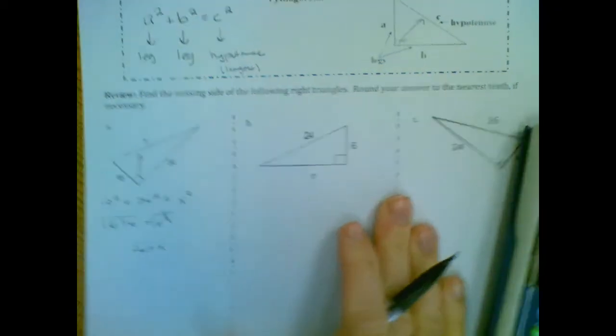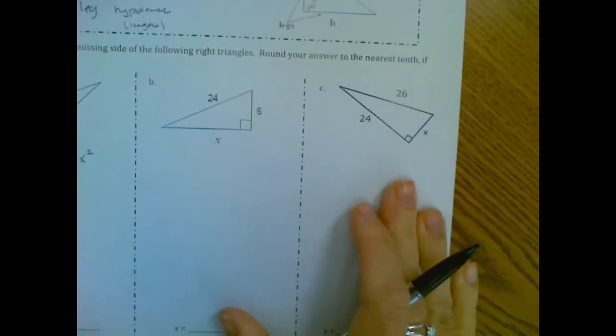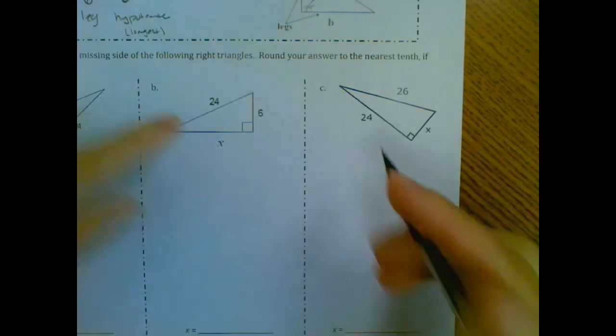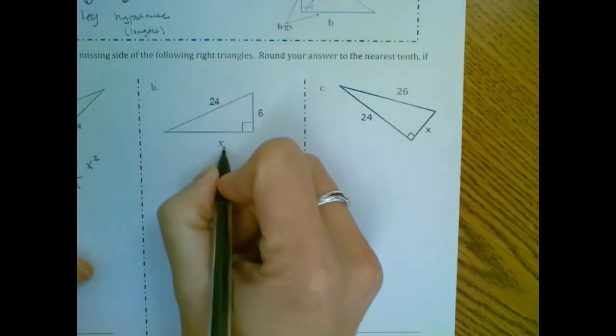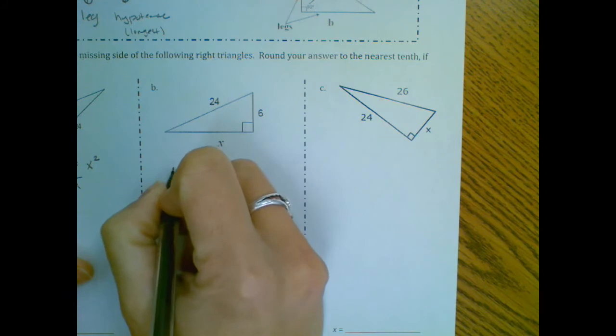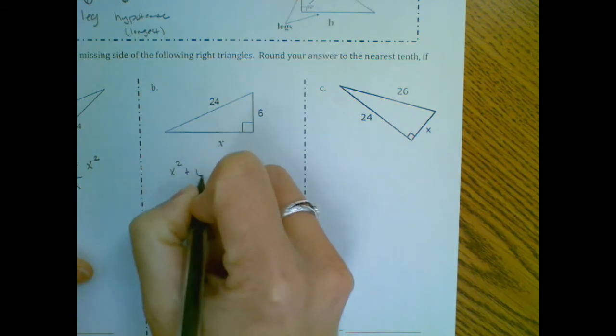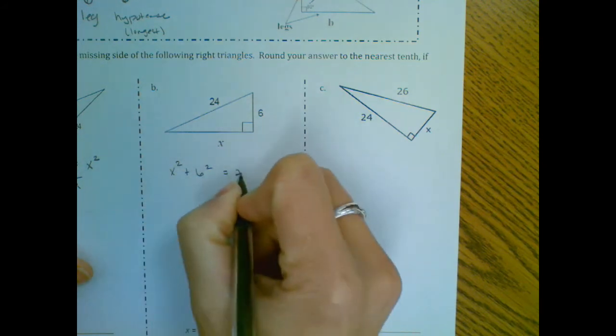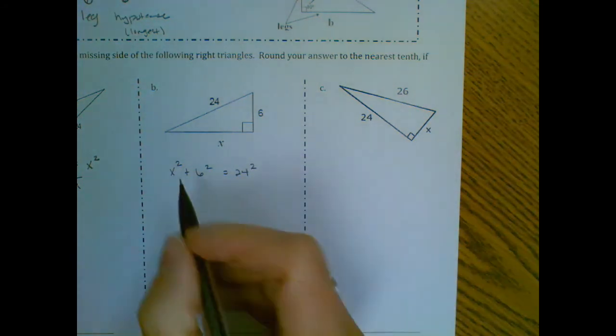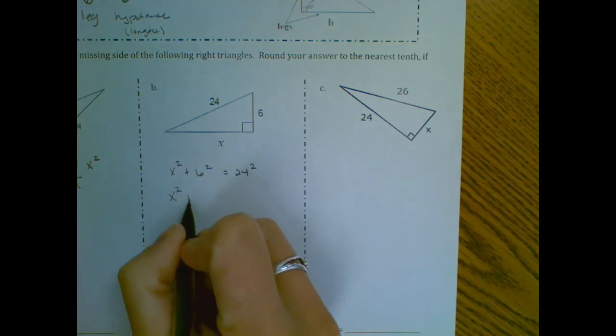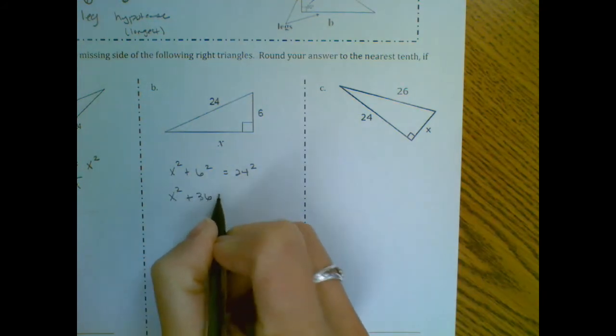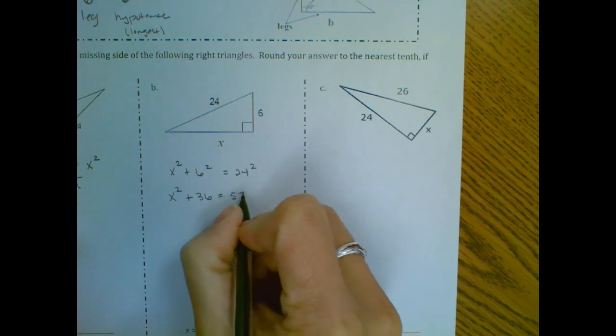All right, let's do letter B. So here in question B, the hypotenuse is 24. The legs are x and 6. So we have x squared plus 6 squared equals 24 squared. So this is a little bit different than the last question. So we're going to go ahead and simplify here. So 6 squared, you can do that in your calculator if you need to, but it's 36. 24 squared is 576.